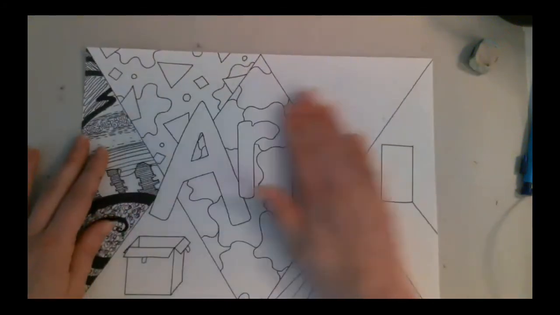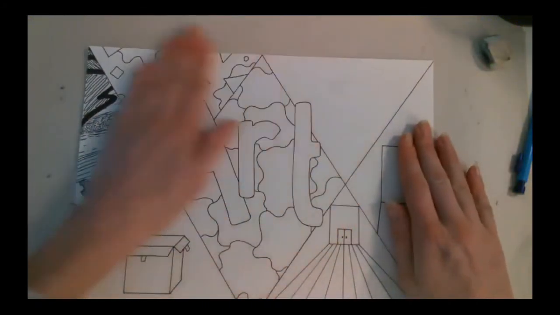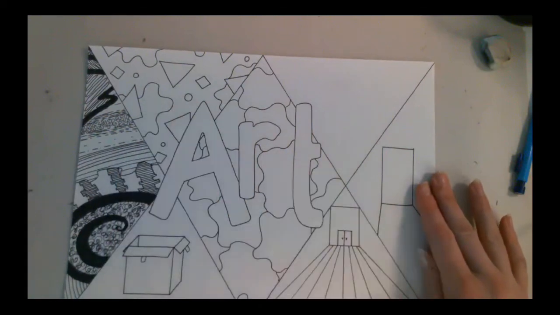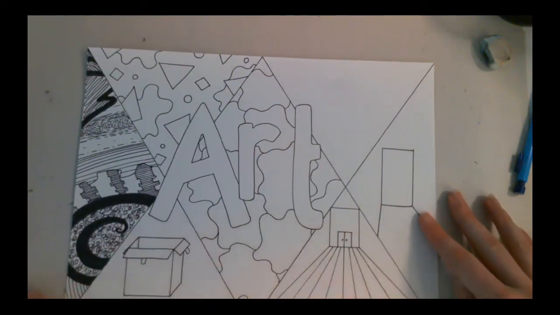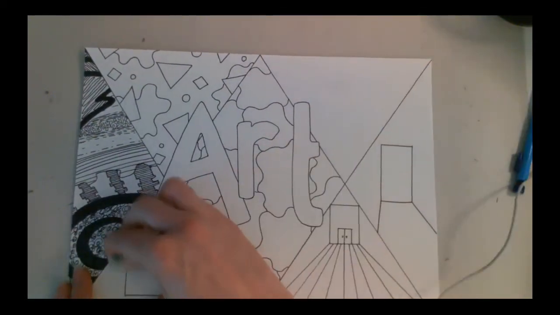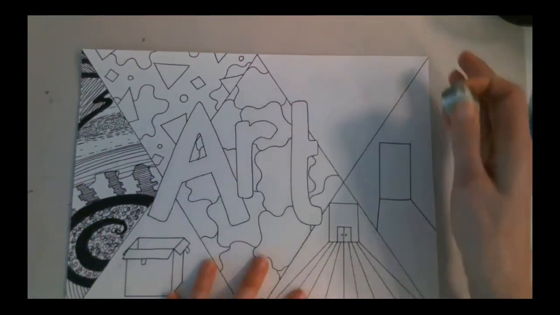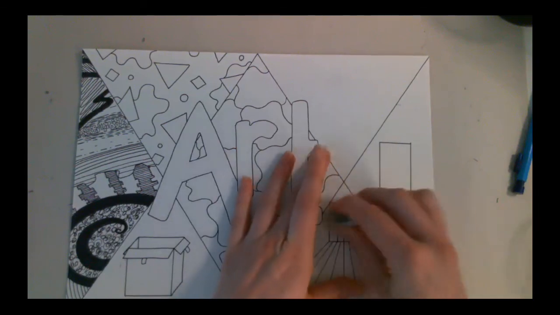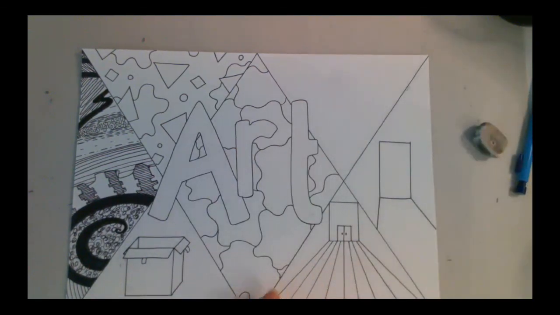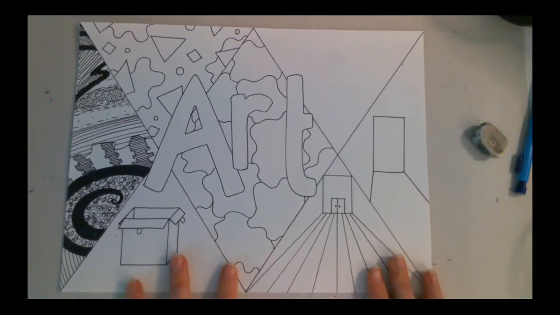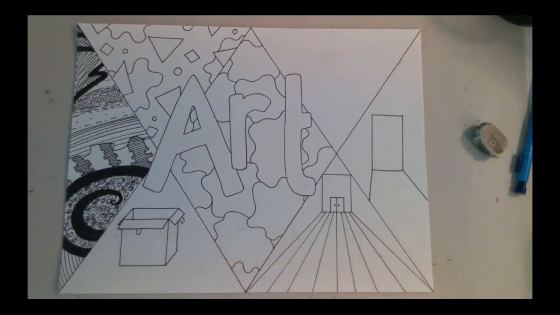Okay. And I'm gonna brush, brush, brush, and take one more lick to make sure I got rid of all my pencil marks. And when I'm satisfied I didn't miss anything, okay, now you're ready to add color. Go ahead and pause the video, add your color, and I'll check back in when mine is colored as well. All right, have fun.